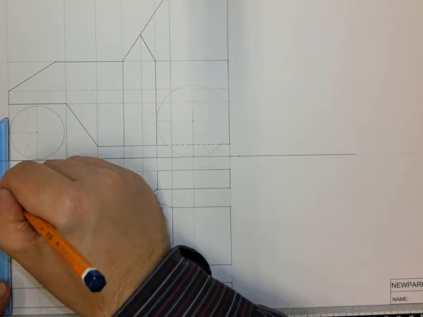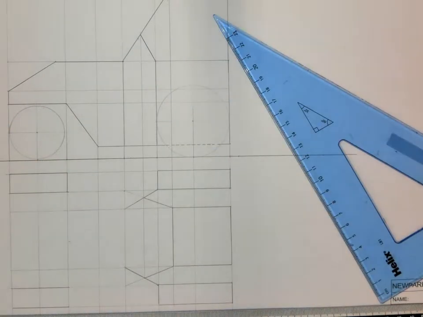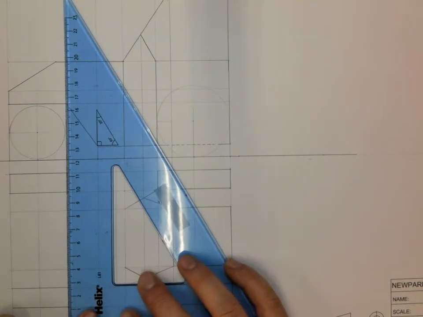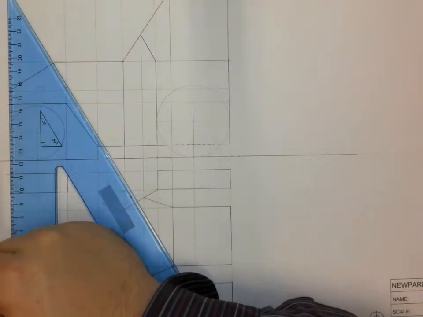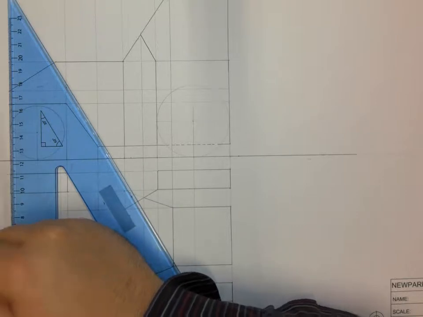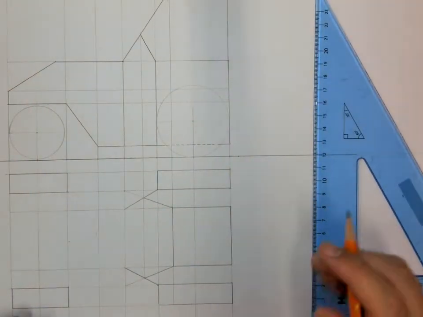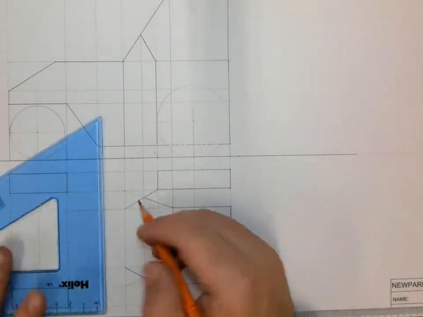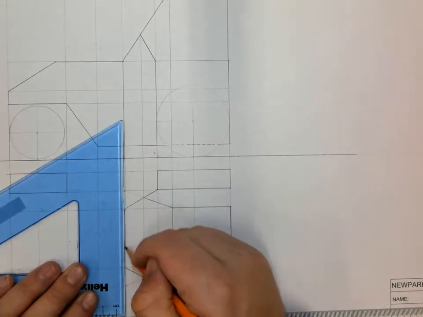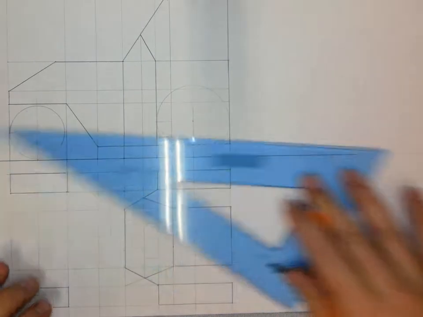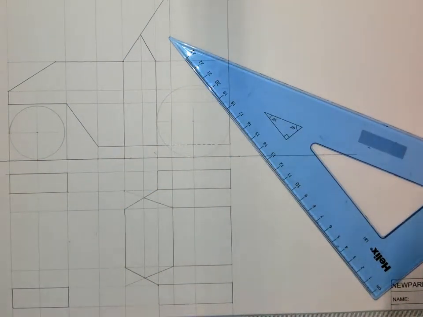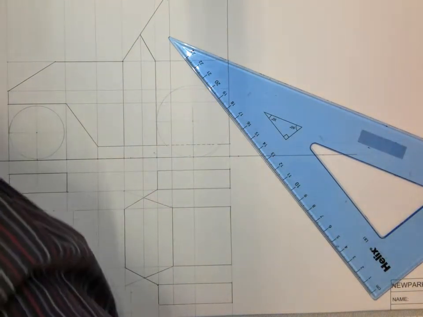So they are a thickness of 15 and they have a length of 42, if I remember correctly. Right, I can join. This is going to appear as a line because that line appears as a point right there. Right, now we can do the steamroller body.